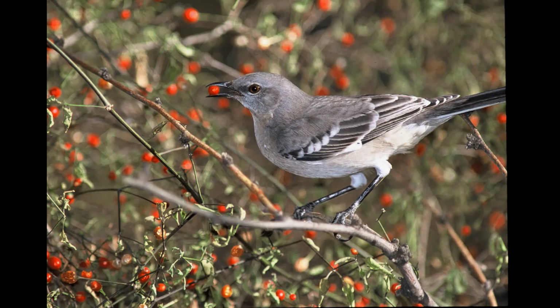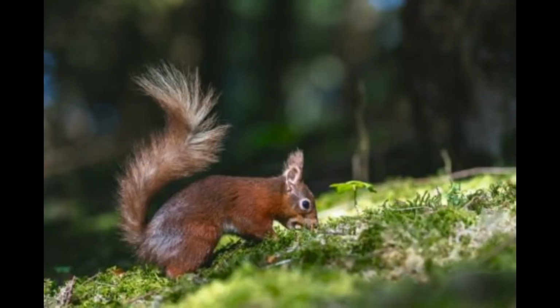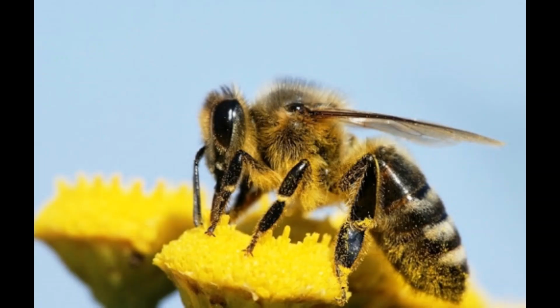Human beings and animals eat a large number of fleshy fruits like mango, orange, guava, nuts. After eating the edible part, they throw away the seeds here and there. Sometimes the animals eat the whole fruit, including seeds. The seeds are not digested and pass out through their feces.